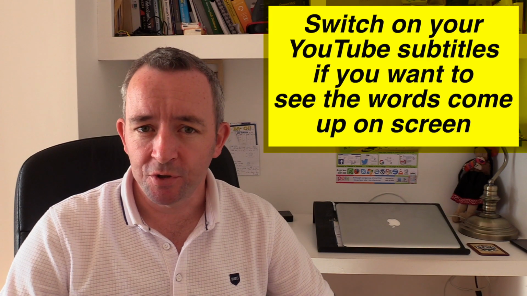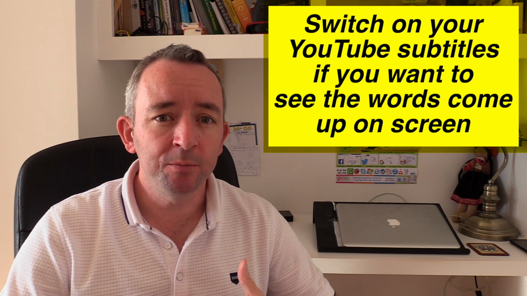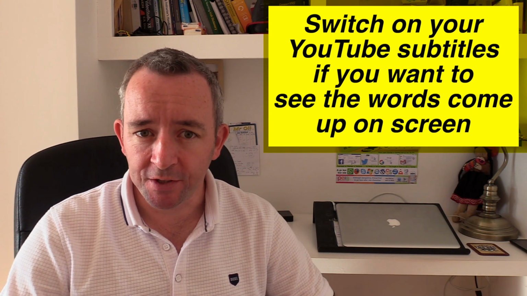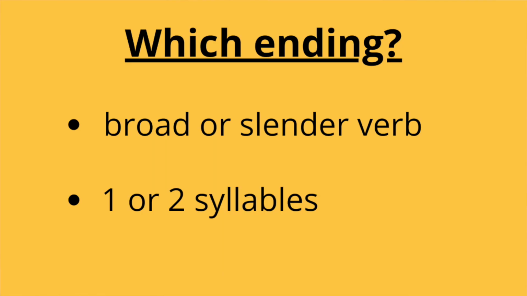So now that we've established a few basics, let's look at some key points that are going to help you understand how to transform a verb into the Modh Coinníollach. Which ending do you put on a verb in the Modh Coinníollach? There's a few things we have to figure out first. Is the verb broad or slender? And does it have one or two syllables? These are the two key questions we need to ask. And then once we answer those, we can go on to decide which ending to put on it.